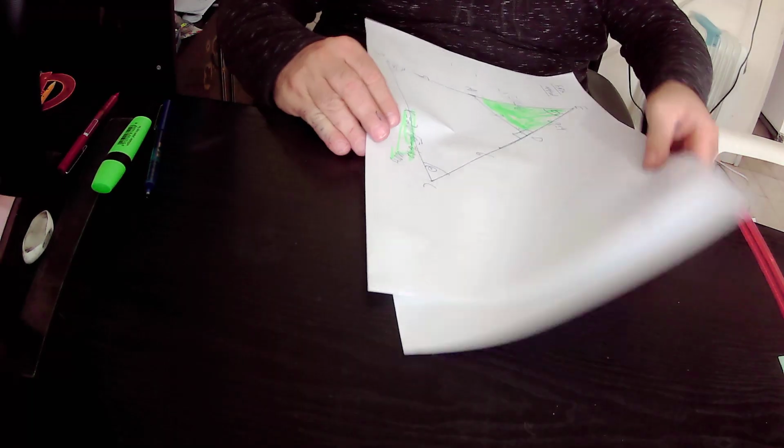In the next step I will present to you how we found the length of line segment x according to the second method. In the second method we did another construction.